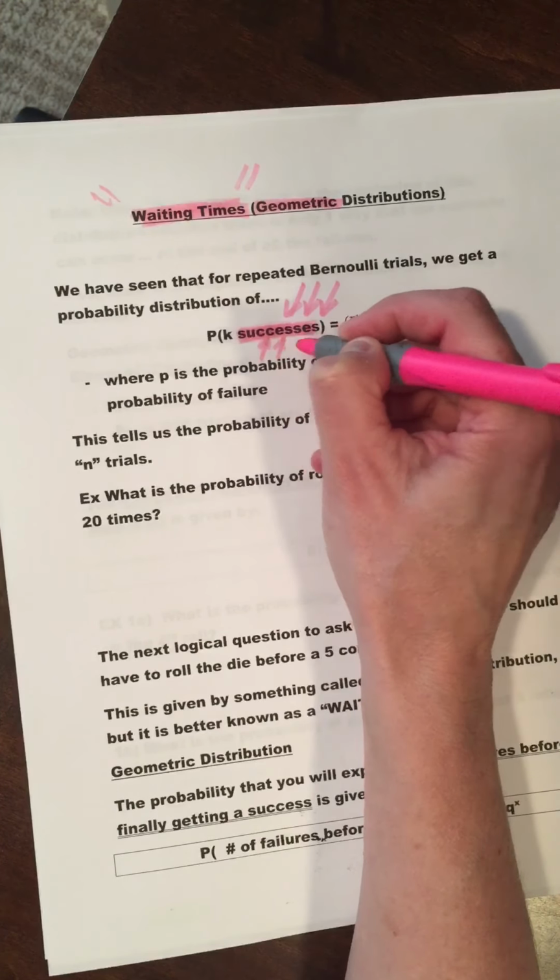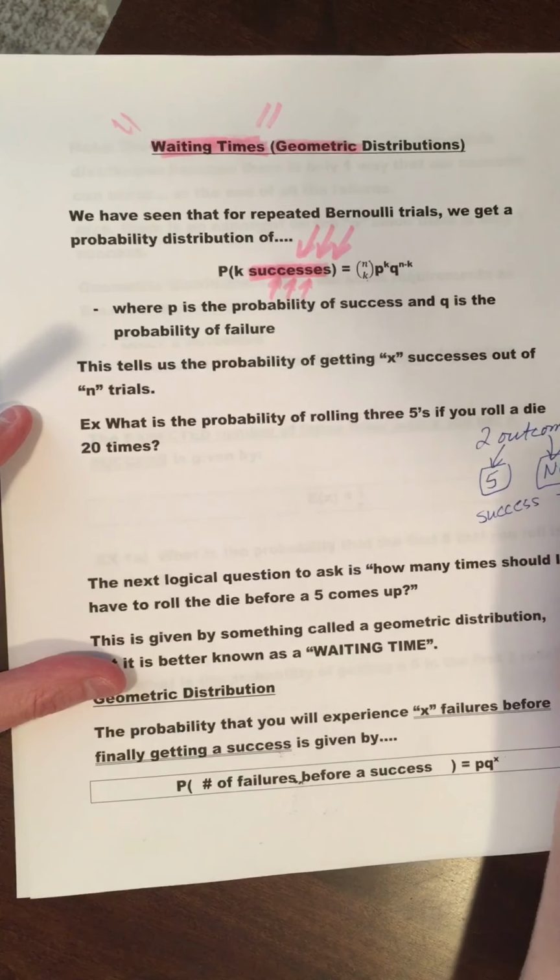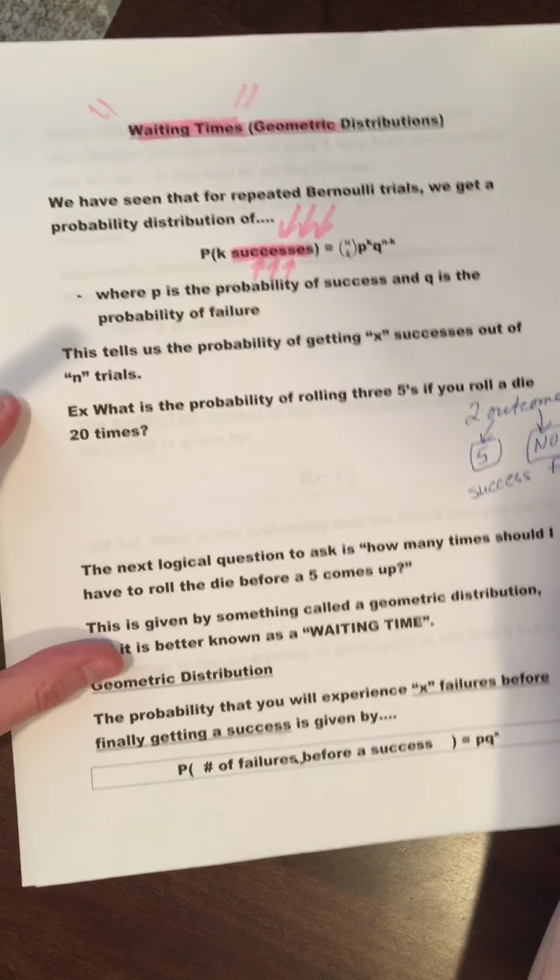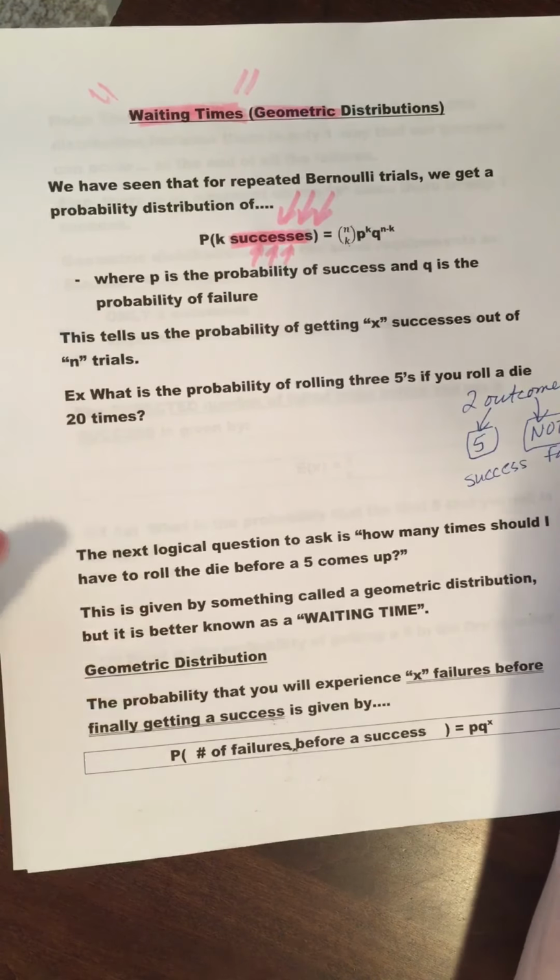A failure is anything other than a 5. And you could not do this by selection because it's happening 20 times. Remember, our selection questions sort of hit a max of 3 iterations.